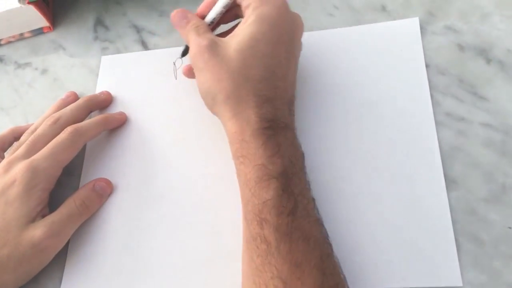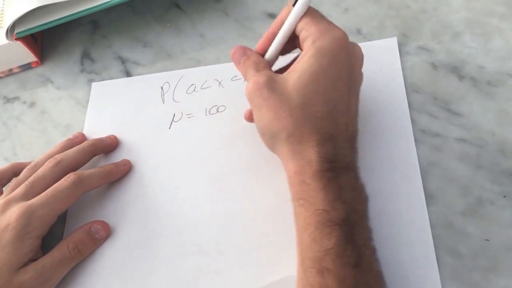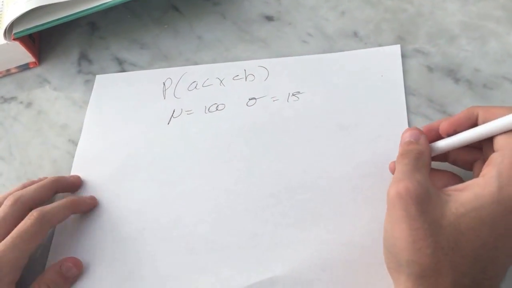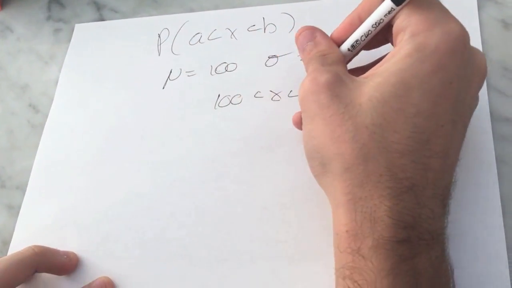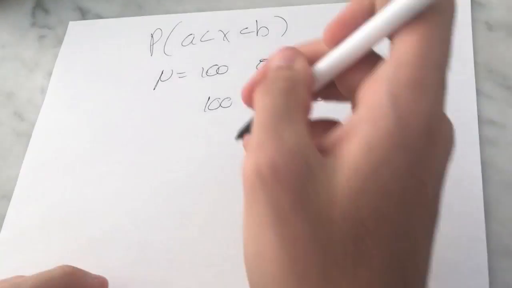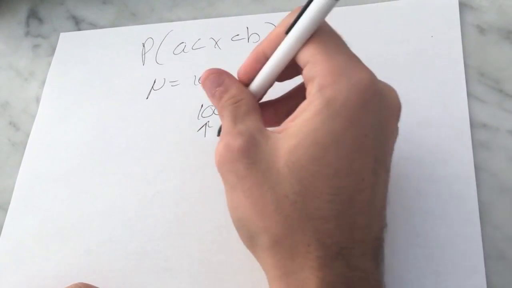Alright, so now that we know how to find our less than and greater than probabilities, let's try and find our in-between probability, the probability that A is less than X is less than B. So we know that the mean for IQ scores is 100 with a standard deviation of 15. We want to find out what proportion of IQ scores fall between 100 and 130. So to do this, we must find a z-score for both the probability that it's 100 and the probability that it's 130. So to start, let's start off with 100.